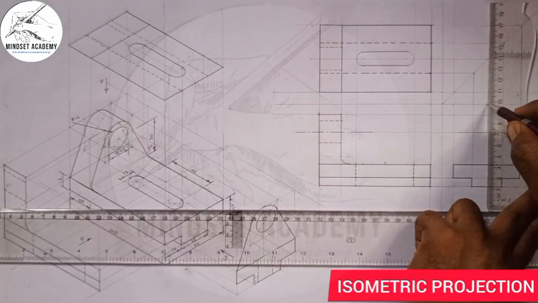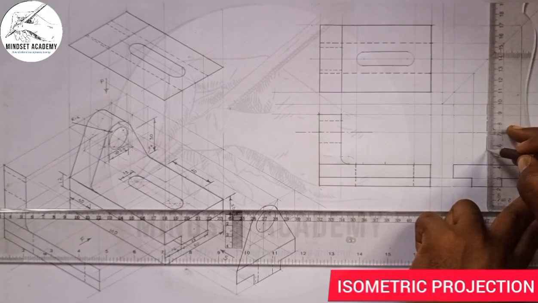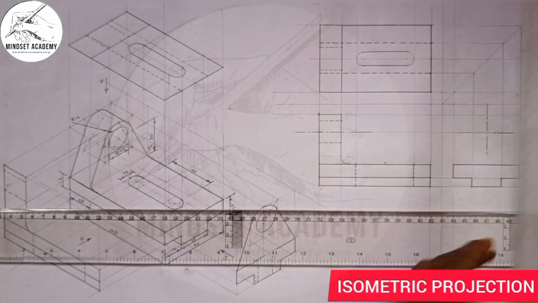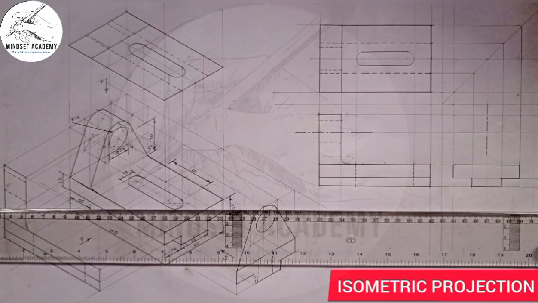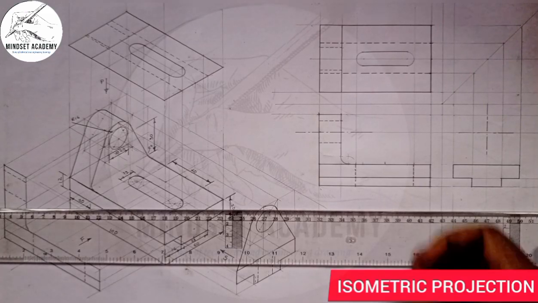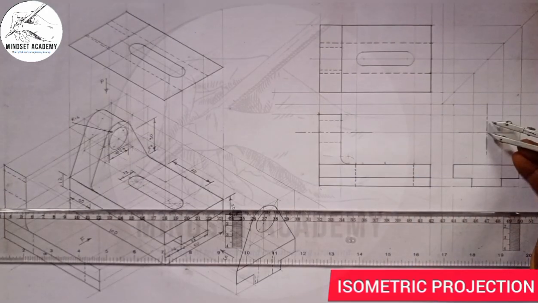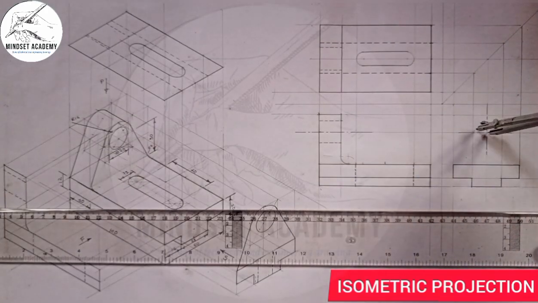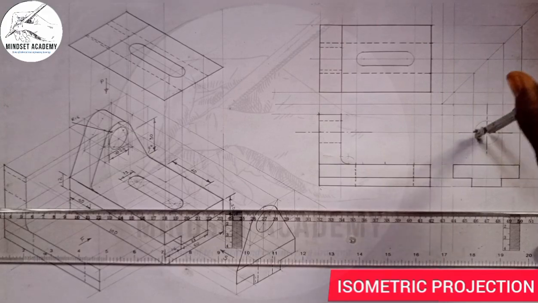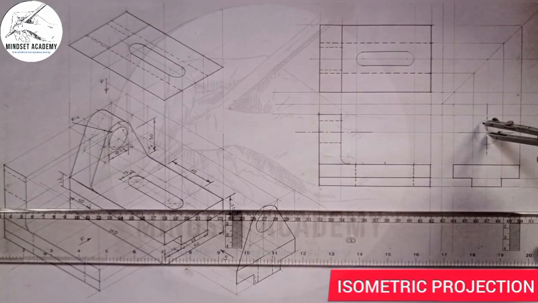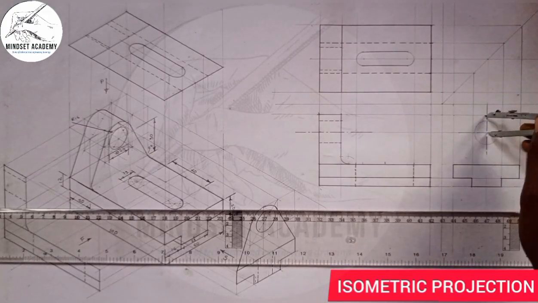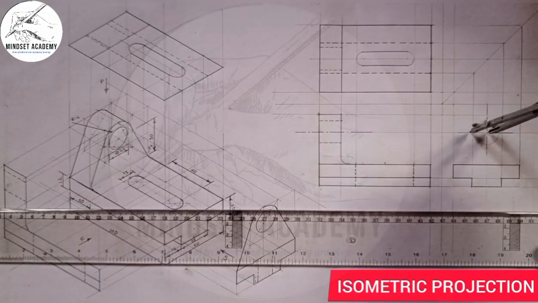So where they meet here, long, long, short. So where they meet, right, with the same radius of the circle here, if I come here, I'll get the internal one, right? And the next one will be from here, and I'll just have this.